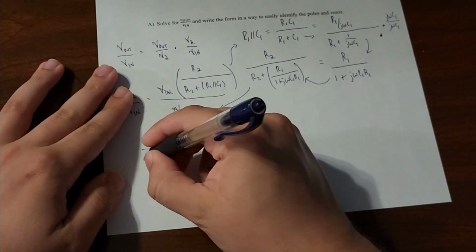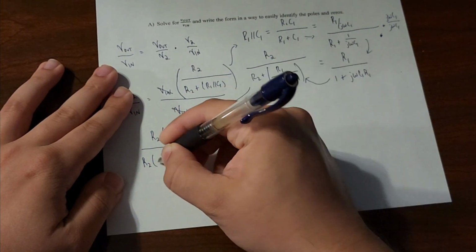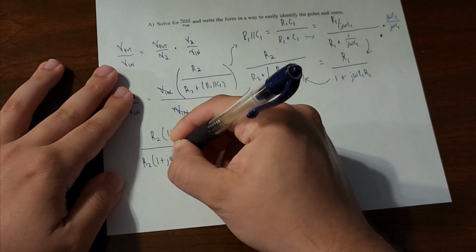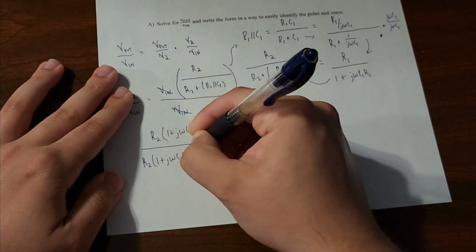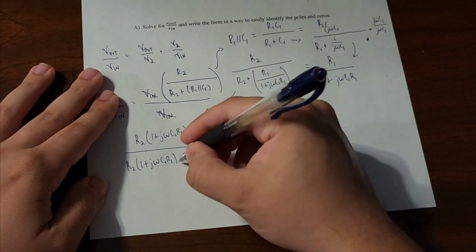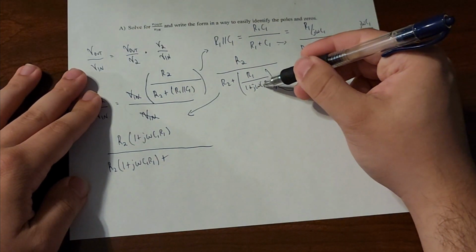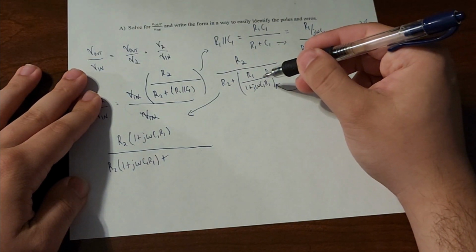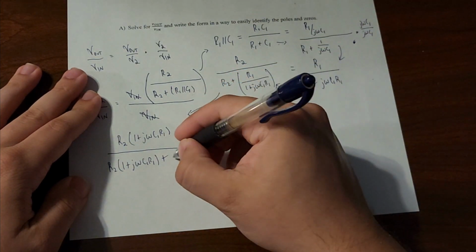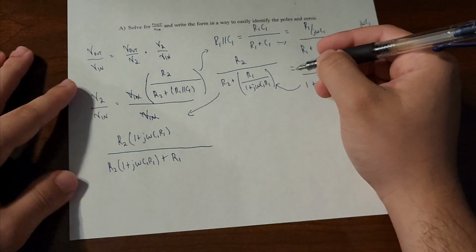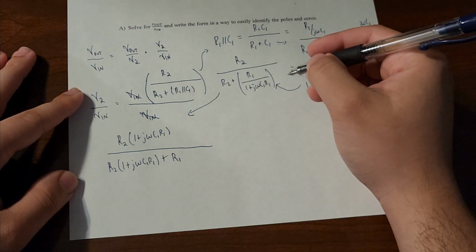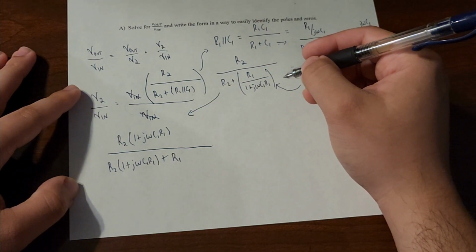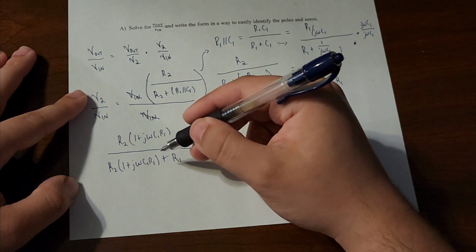So now we can do the same thing, R2 times 1 plus j omega C1 R1 plus, well, we multiply the denominator by itself, like it's rid of it. So we have plus R1. Bam. This is as good as it gets here. This is as simplified as it can get.